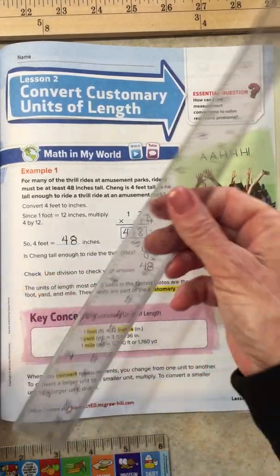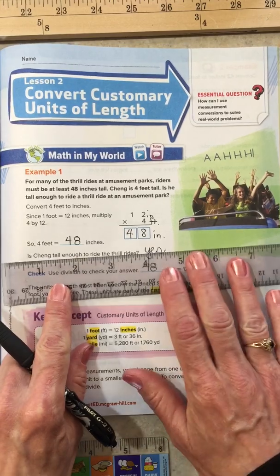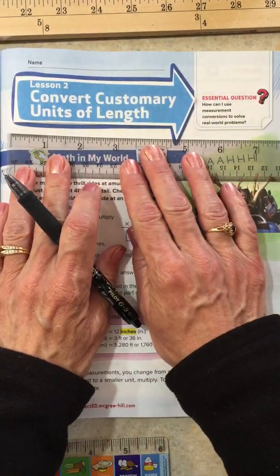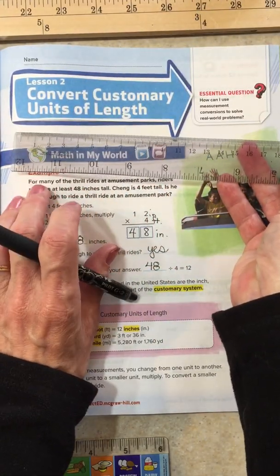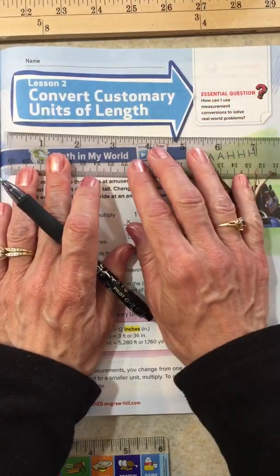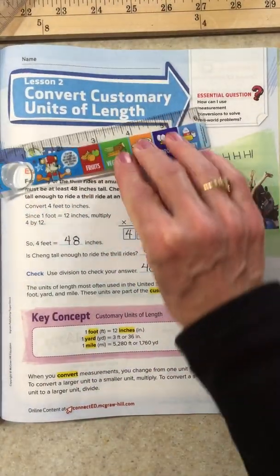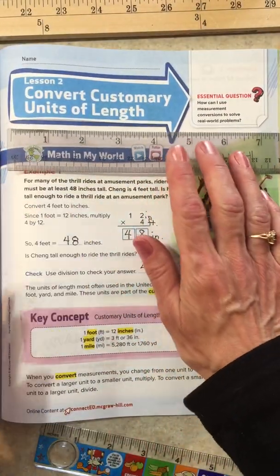So a foot is the whole ruler. Inches are the parts that it's broken into. And this ruler, I'm showing it up here where you can see it, is broken into centimeters, but that's not customary measurements, so we'll ignore that side. So inches. This particular ruler is half of a foot. It's 6 inches long. 12 inches in a whole foot.